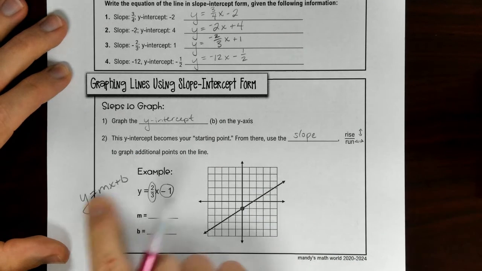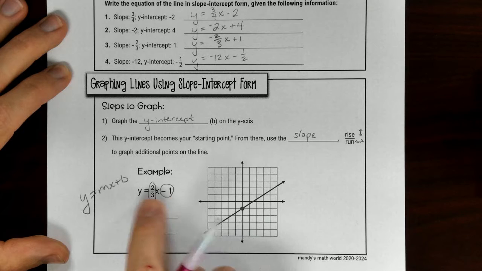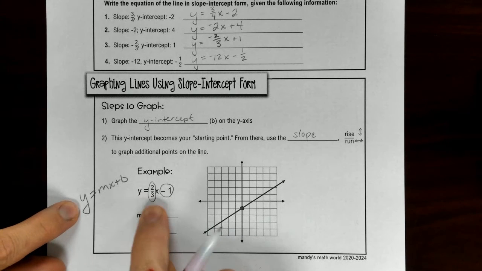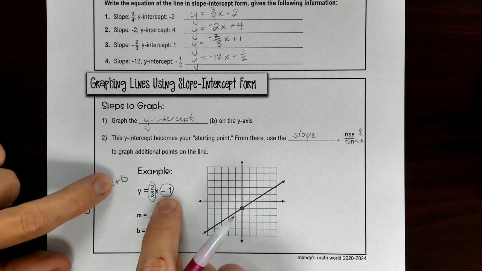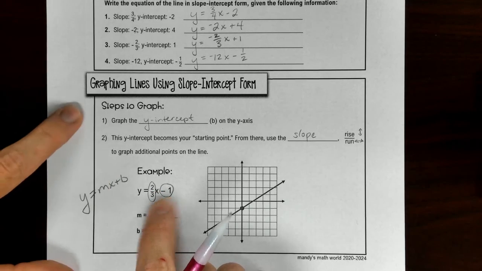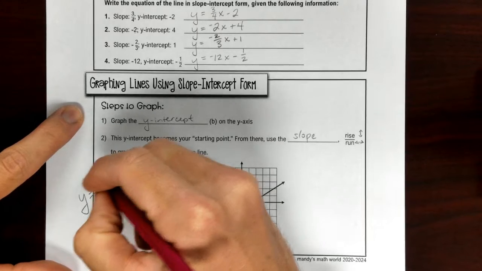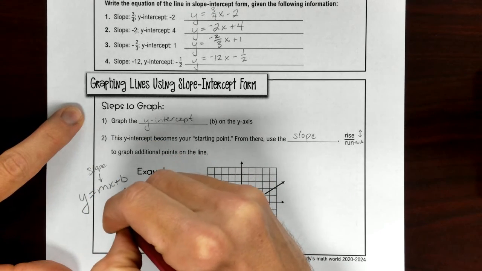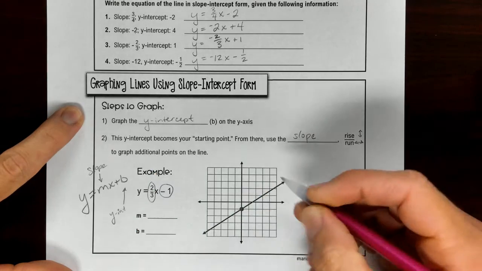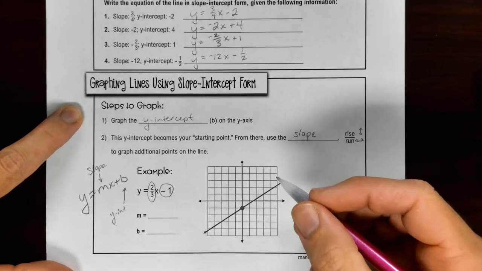So what changed from this one to this one? The y is still the same. There's a number in place of the m. The x is still there. And there's a number in place of the b. Well, again, this is your slope. This is your y-intercept. And again, your y-intercept, guys, is a point.